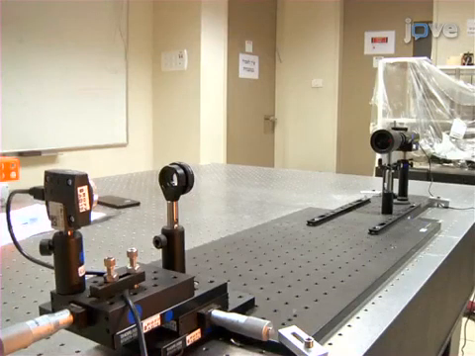This experiment is normally performed in relative darkness. However, some of the video is filmed with the light on in order to better visualize the protocol.